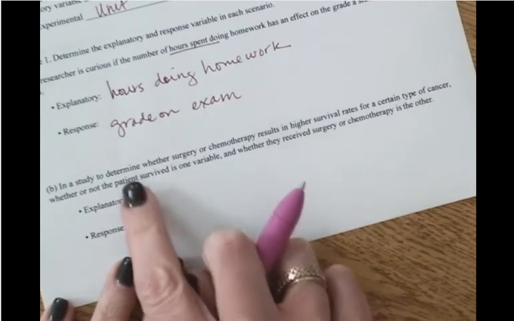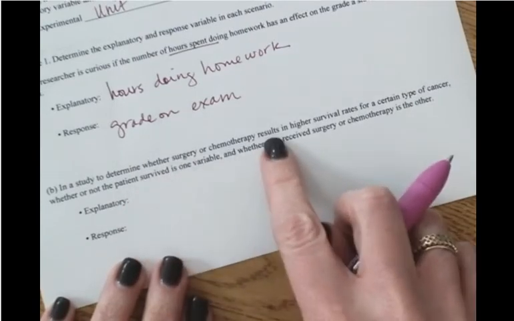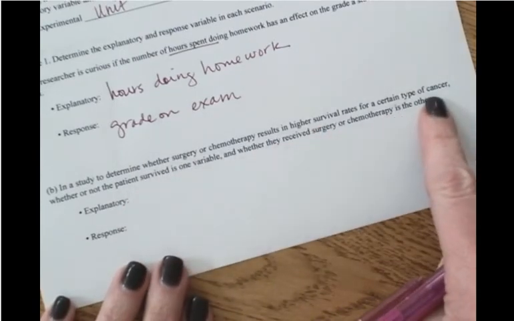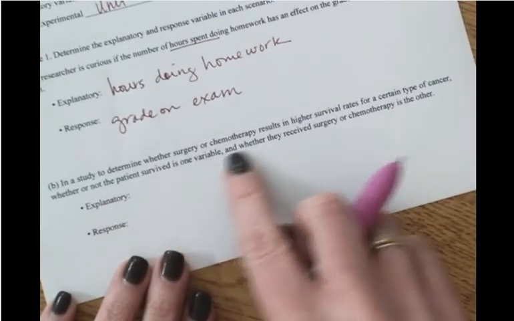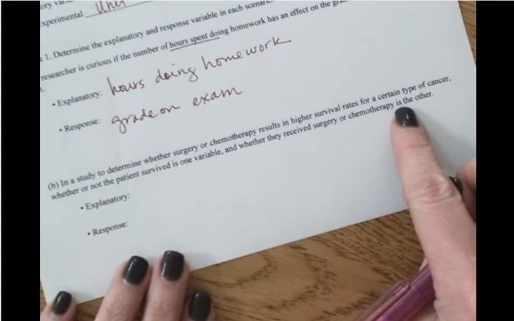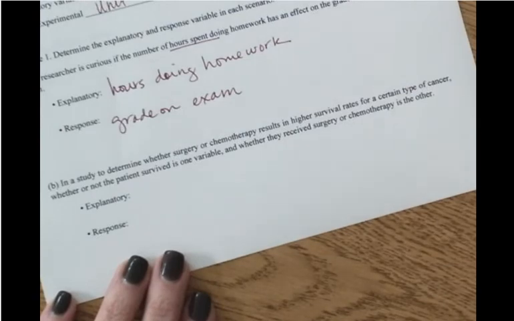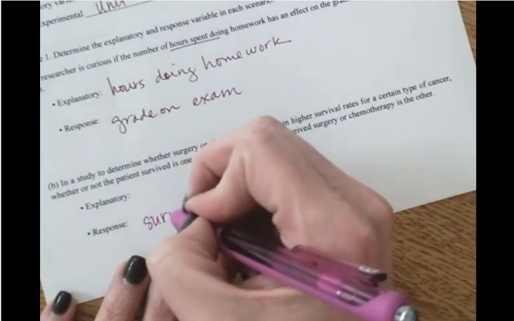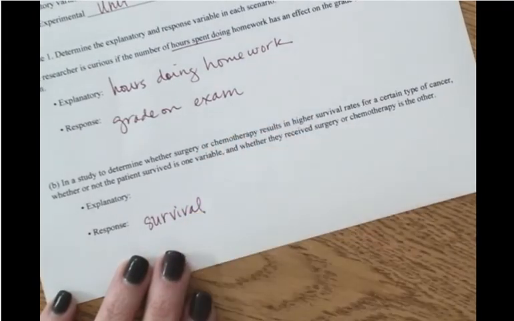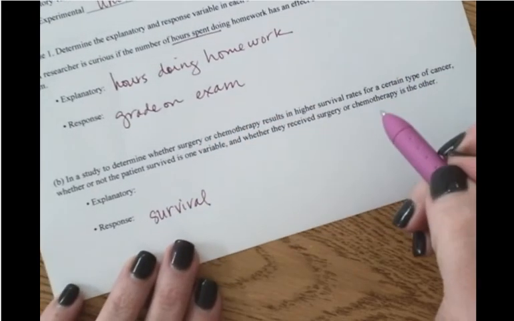Try this one. In a study to determine whether surgery or chemotherapy results in higher survival rates for each certain type of cancer, whether or not the patient survived is one variable, whether they received surgery or chemotherapy is the other. Okay? So, we're trying to decide, did they survive, right? Survive is the response for sure. But then it's like they're doing 2 tests.